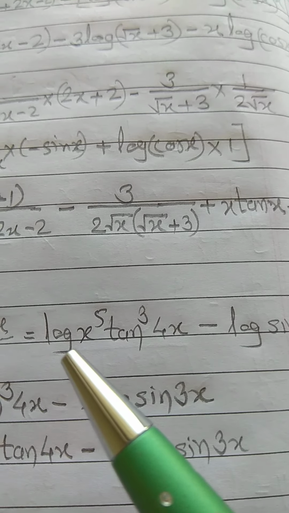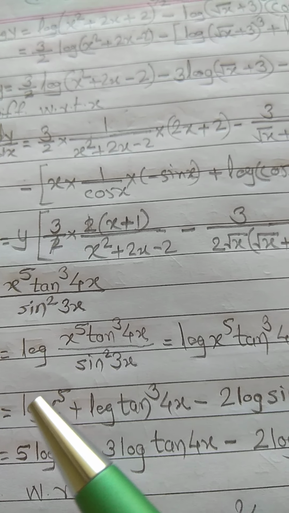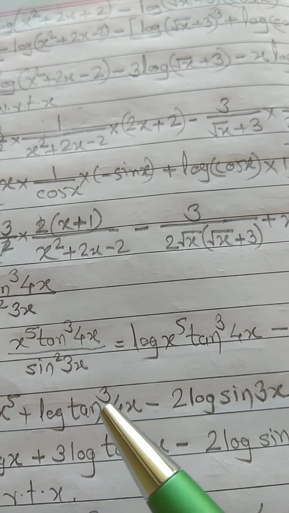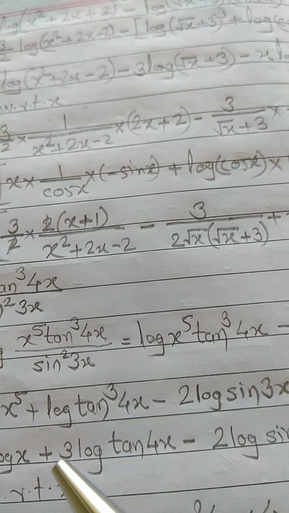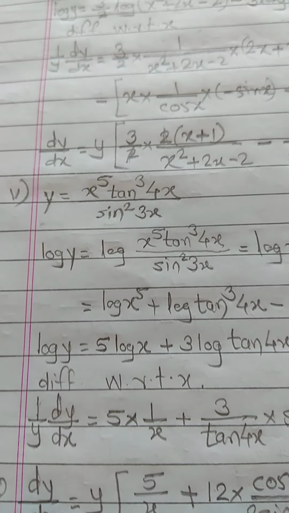Therefore log of x raised to 5 into tan cube of 4x will be log of x raised to 5 plus log of tan cube of 4x. This raised to 2 will come down and will become 2 log sin 3x. Similarly, this raised to 5 will come down and will become 5 log x. Similarly, this raised to 3 will come down and will become 3 log of tan of 4x.